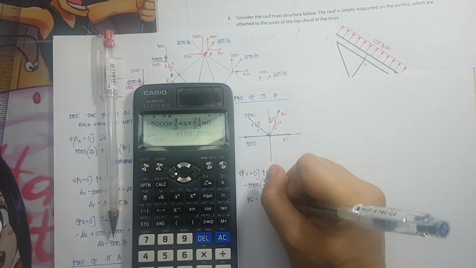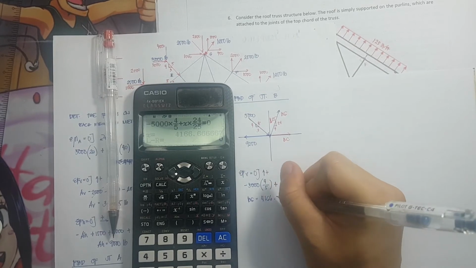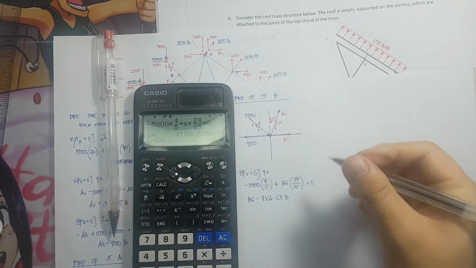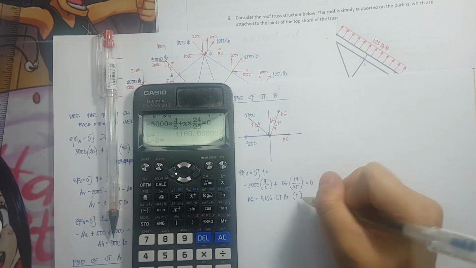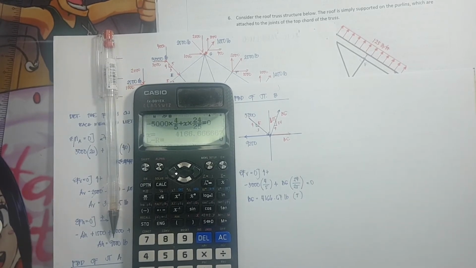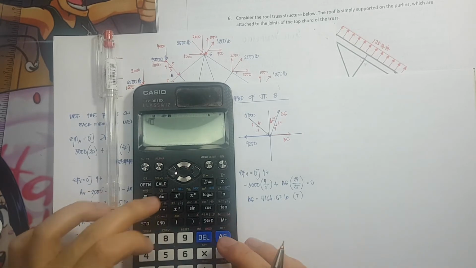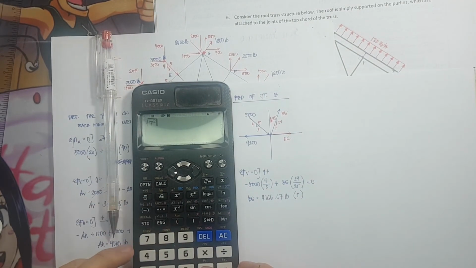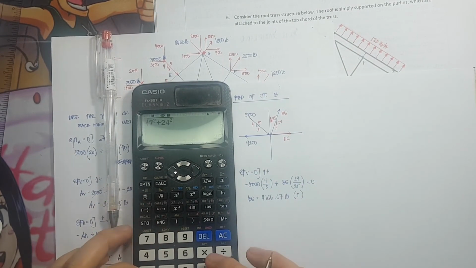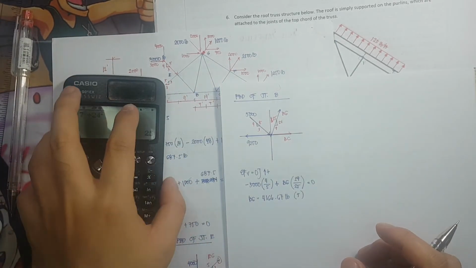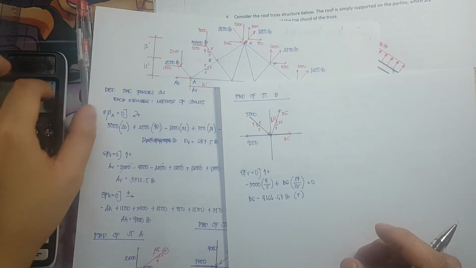BG is 4,166.67 pounds and it is in tension because our angle, our sign is positive. Okay, so are we sure with our slope? 7 squared plus 24 squared. Yes, it's 25. Okay, next would be the horizontal.